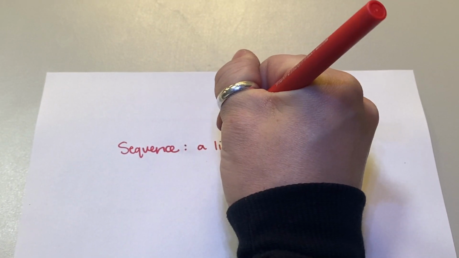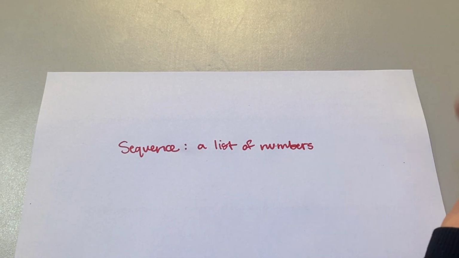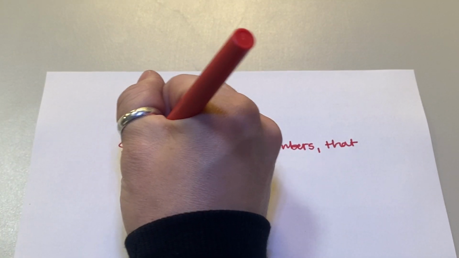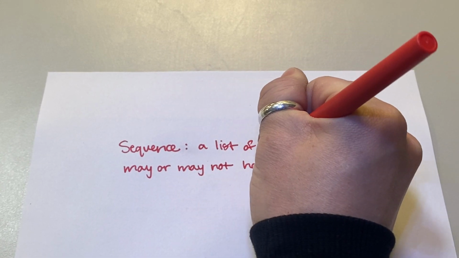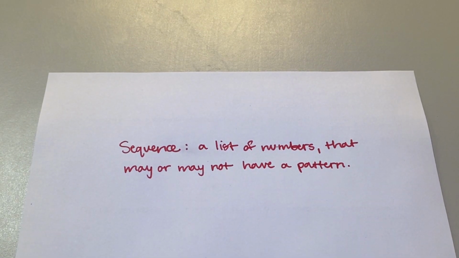What is that word? Sequence. Another way we can think of a sequence is a list of numbers that may or may not have a pattern. We're going to talk about this pattern in a second. A sequence is a list of numbers that may or may not have a pattern. In fact, I think it should have a pattern.